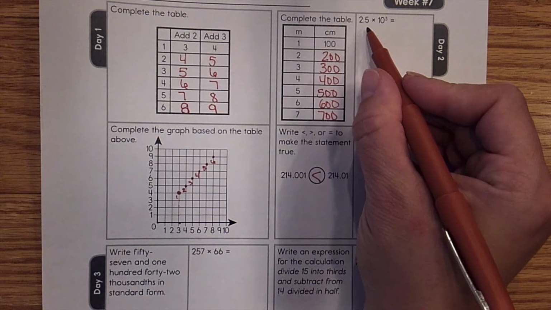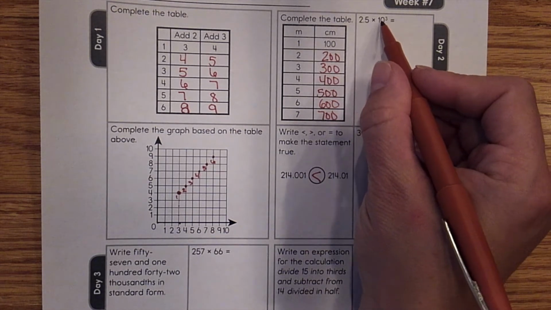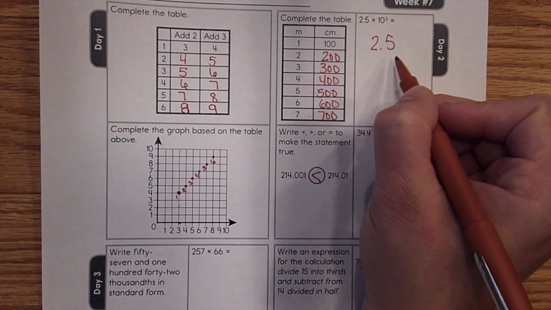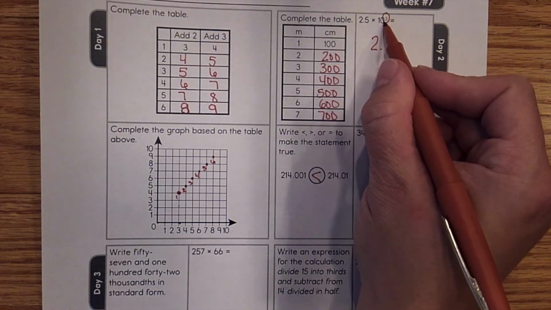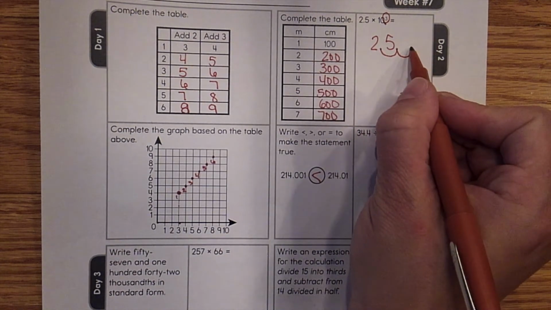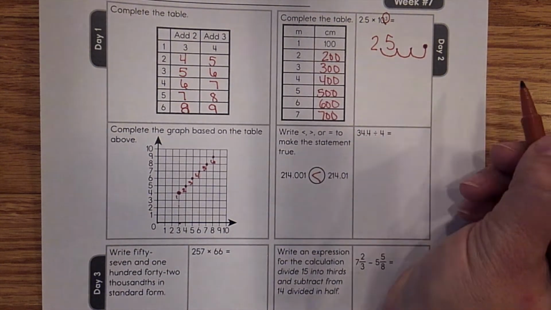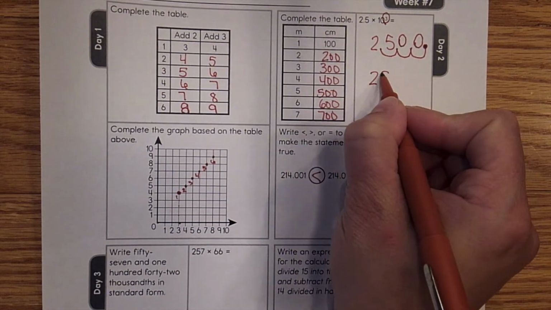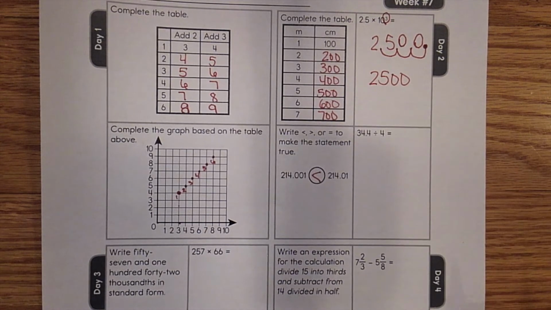Right? 2.5, or 2 and 5/10, times 10 to the third power. That means we're going to multiply. We're going to get bigger 3 times. We're going to move that decimal 1, 2, 3. And so our decimal is going to end up here. And we're going to put zeros in. And the answer is 2,500.